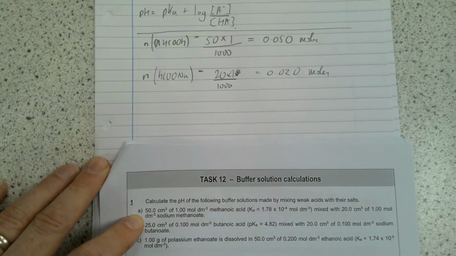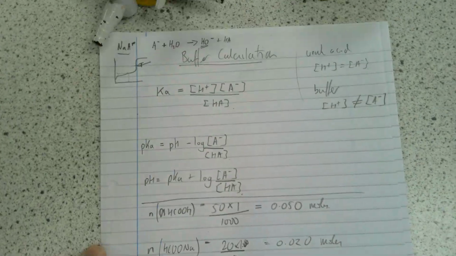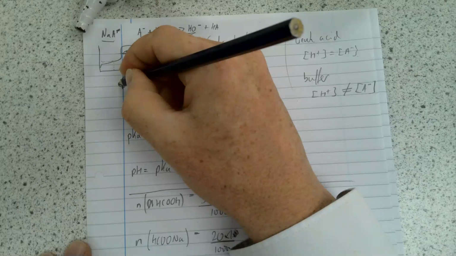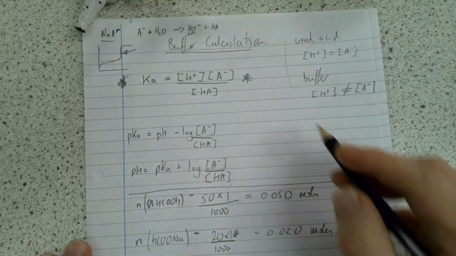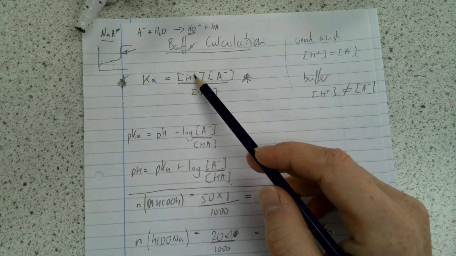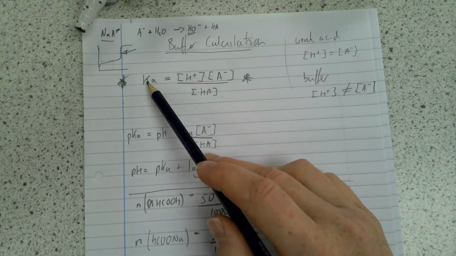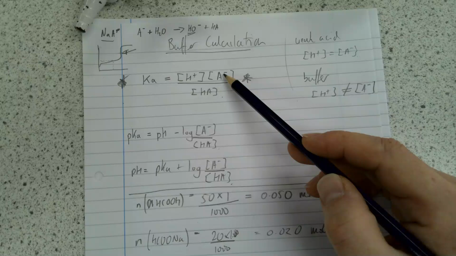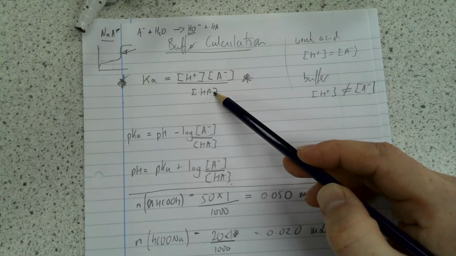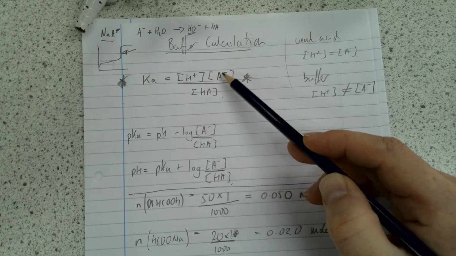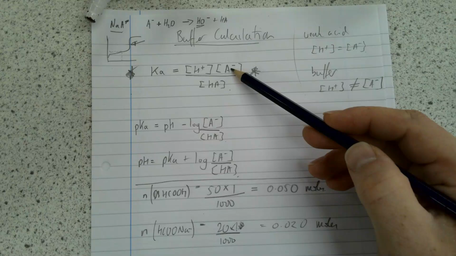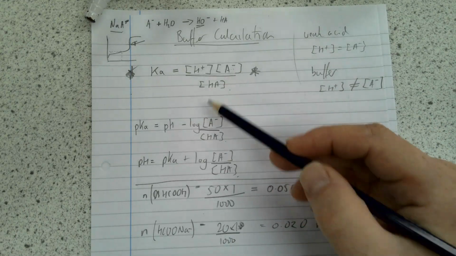Now, we are going to use either one of these 2 equations at the top here to solve it. I'm going to encourage you to use this one. This is the simplest way to do it. So we need to know the pH, which means we need to work out the H+ concentration. We know the Ka. We need to work out, therefore, the A- concentration and the HA concentration. That's what we're trying to get towards. A- is sodium methanoate, and HA is the methanoic acid.